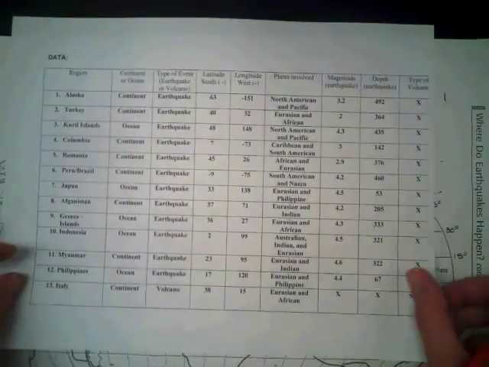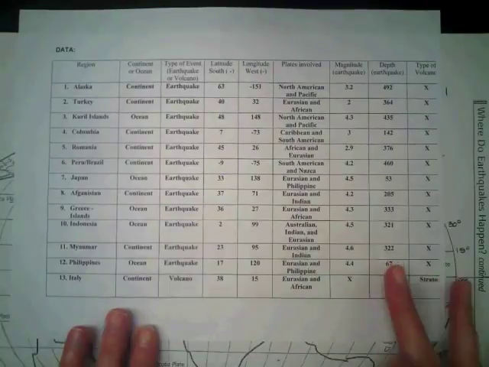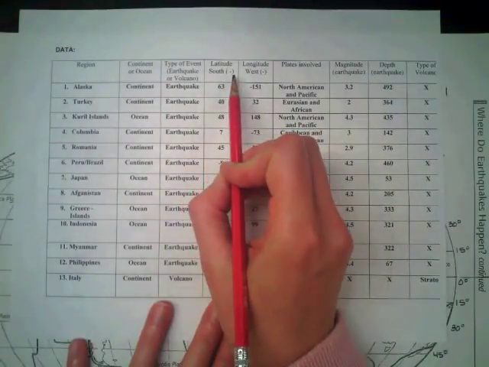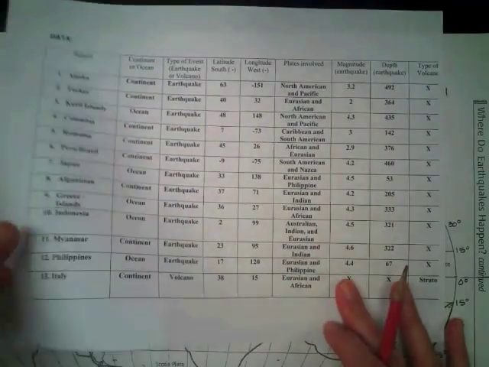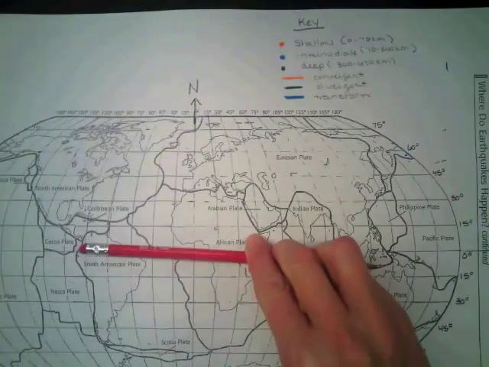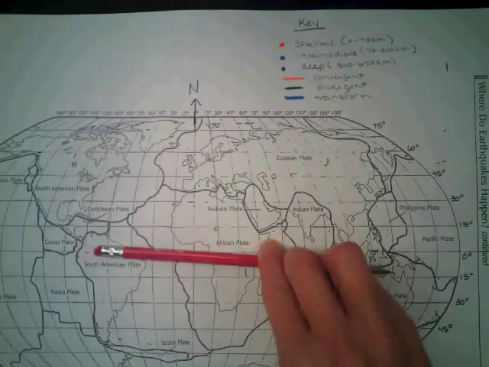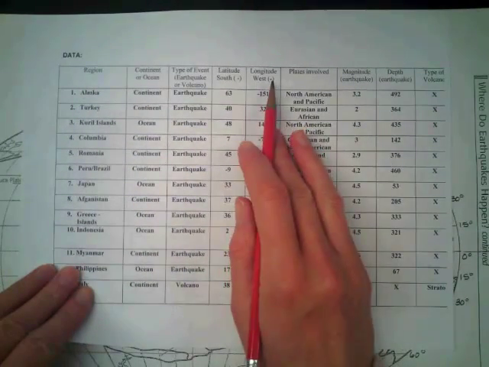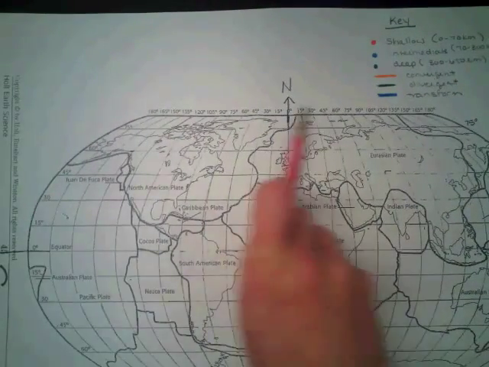What I want to point out is when we do mapping, for latitude, when they're talking about south, they use a negative sign. So anything under the equator would be negative. And for longitude, for west, they use a negative sign. So anything left of the prime meridian would be negative.